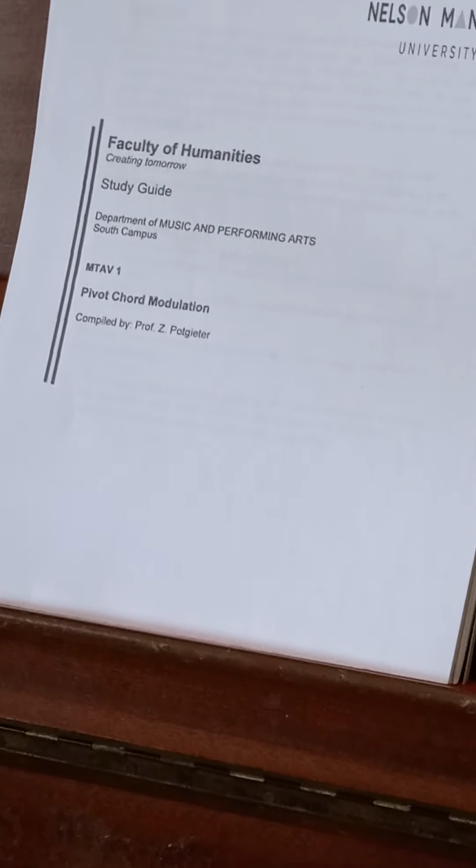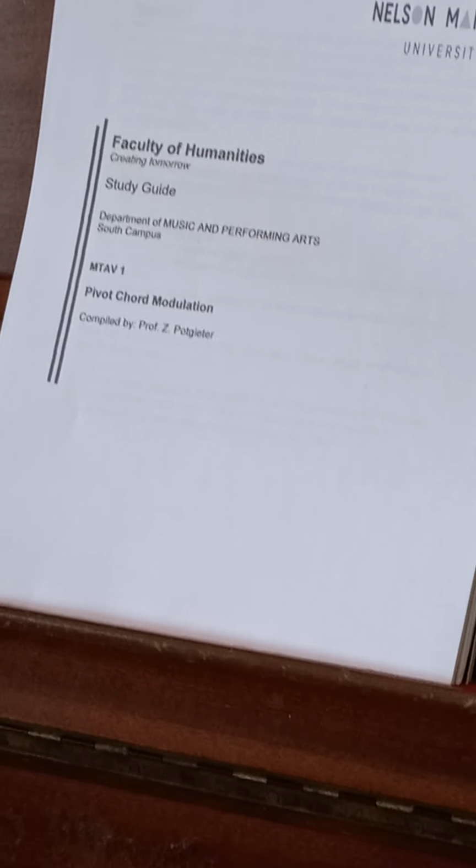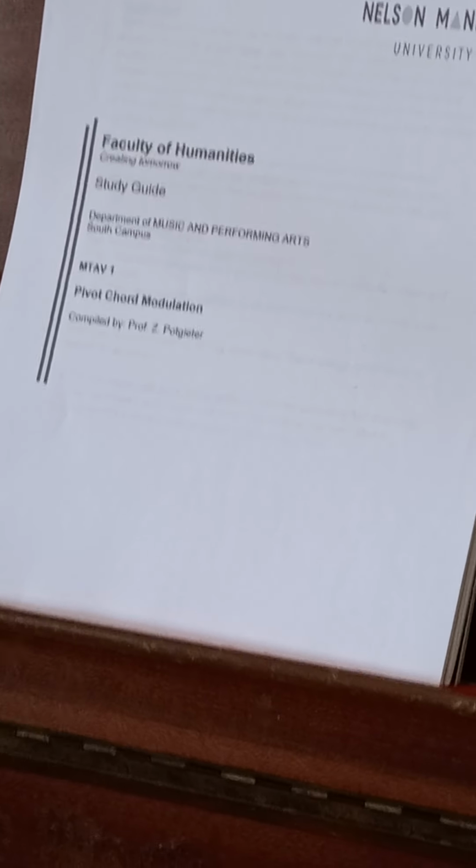Now, before I start with this topic, pivot chord modulation, I just want to say that I'm growing increasingly concerned that I have so little contact with you guys and that you are not really communicating your problems with me. But I'm assuming that there are problems because I've only received one assignment 2 thus far, and the due date has come and gone.